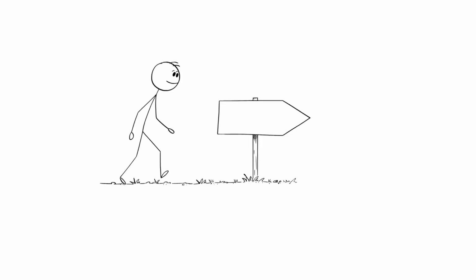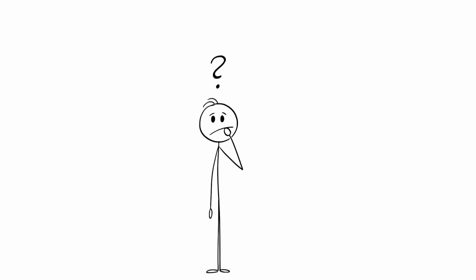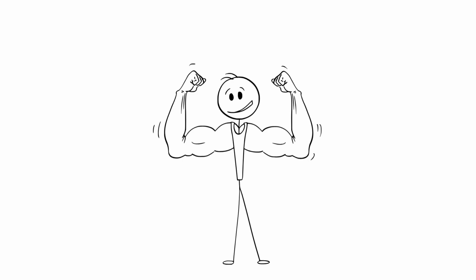Even the smallest step moves you forward. Fall down, get up, doubt, keep going. Progress is built, one stick figure step at a time.